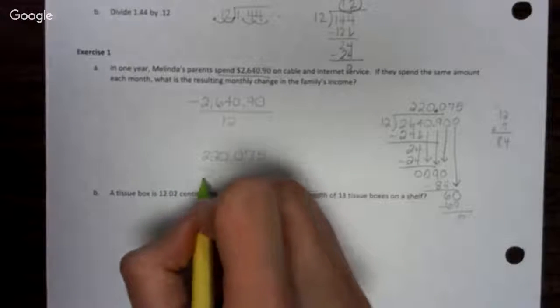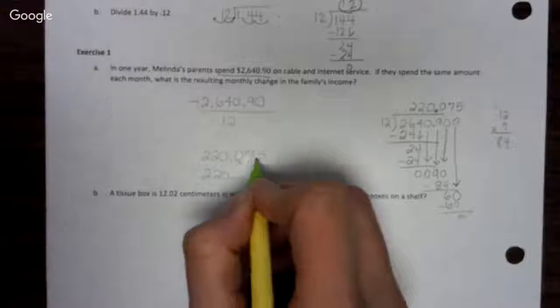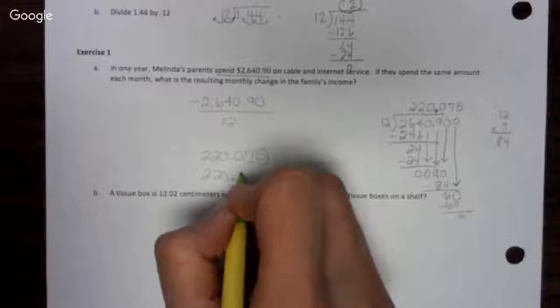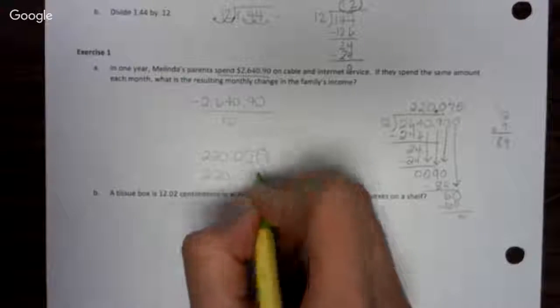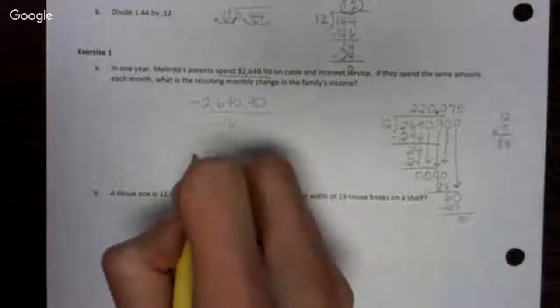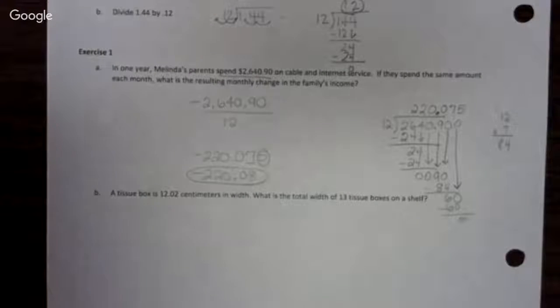Now, this is money. So we want it in money form, which means I have to look at the 5. 5 tells us to go up. 5 or above, give it a shove. So that would be 0.08. Now, opposite signs means negative answer. That means she owes $220.08 every month.